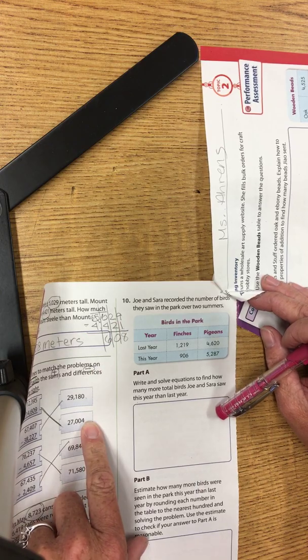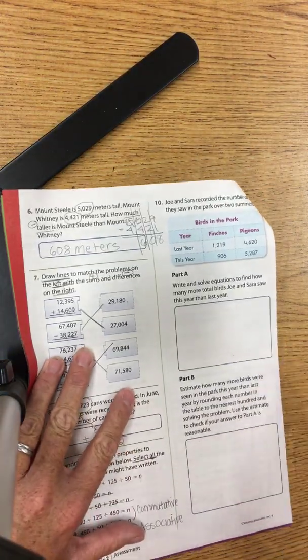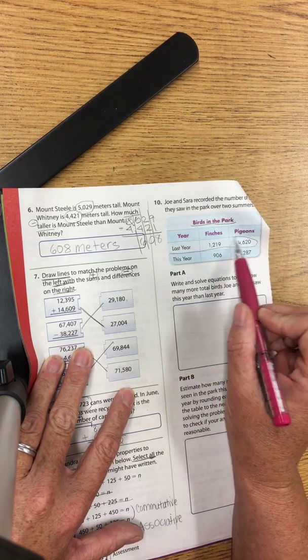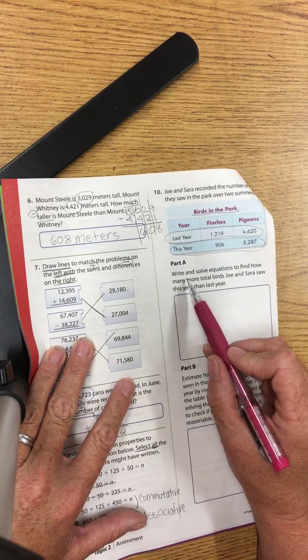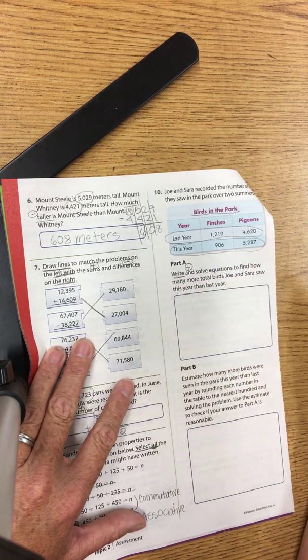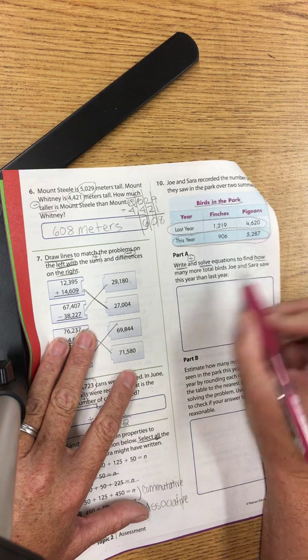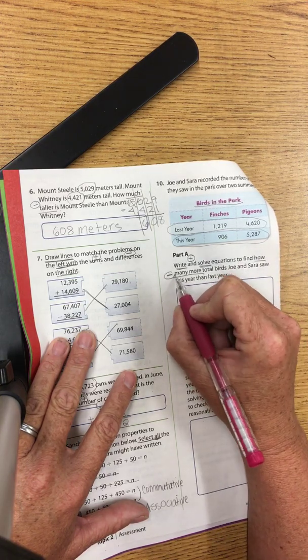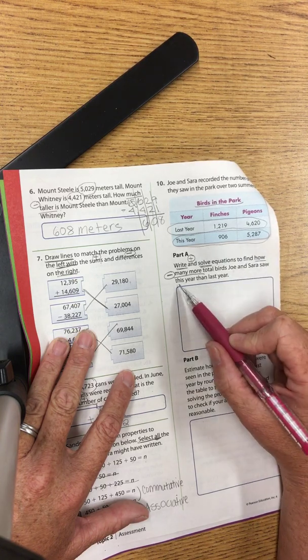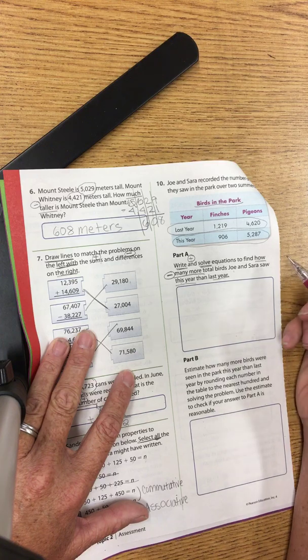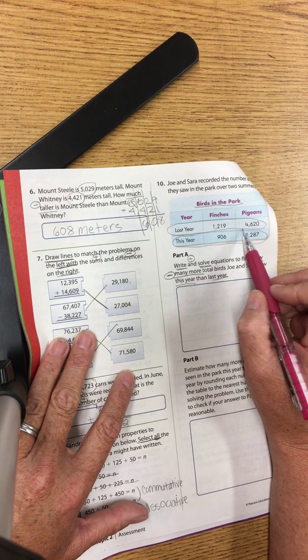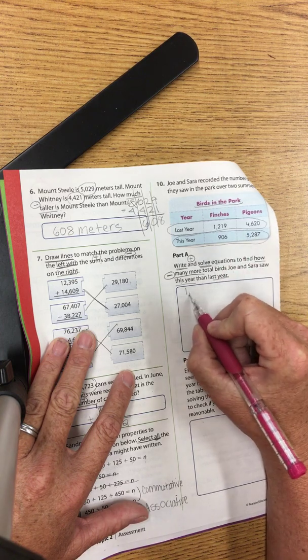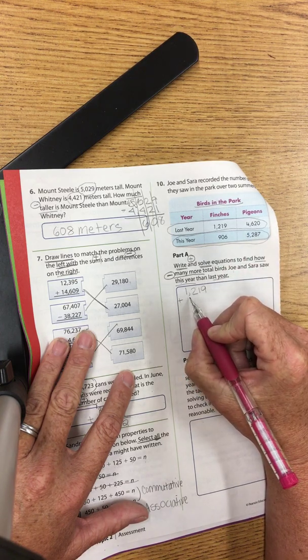Joe and Sarah recorded the number of birds they saw in the park over 2 summers. Sorry, let me get this right here now. Okay, so here's our birds in the park. Here's last year with finches and pigeons, and this year with finches and pigeons. Part A, we're going to write and solve equations to find how many more, which means we're going to find a difference. Total birds Joe and Sarah saw this year than last year. So we're going to be making a comparison. So we need to find the total between 1,219 and 4,620 for last year.